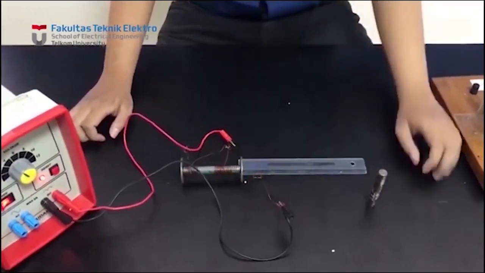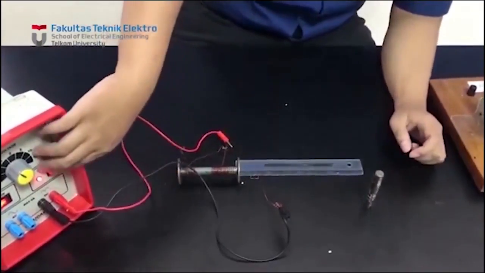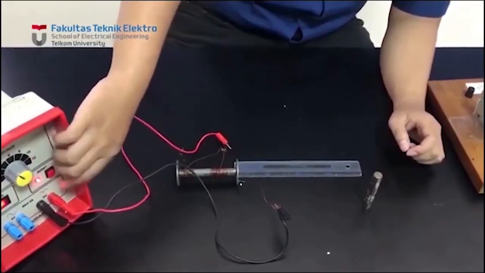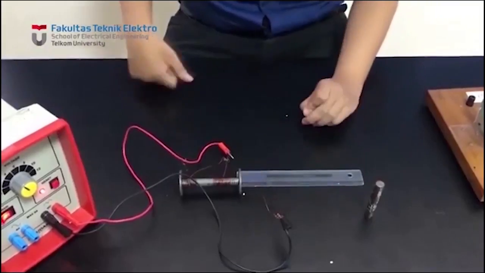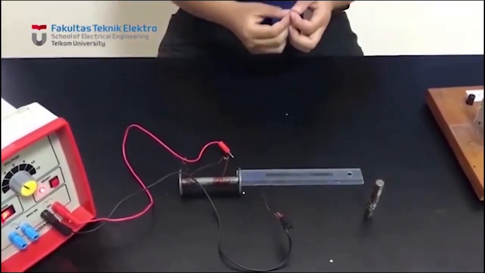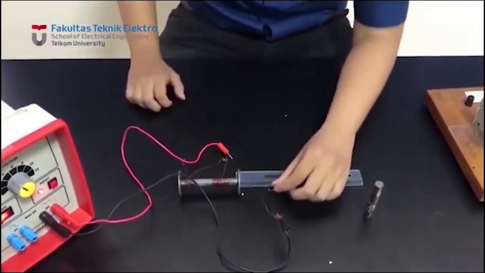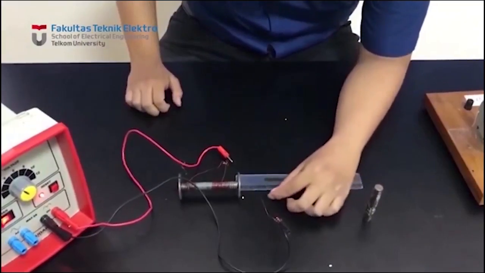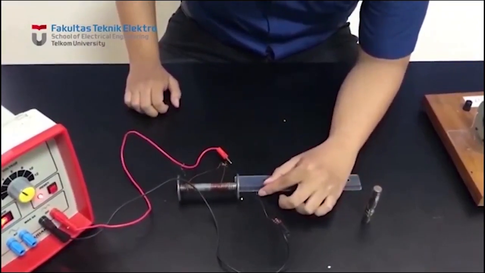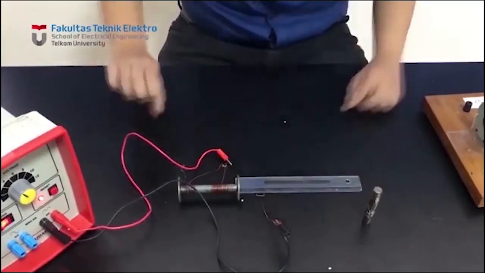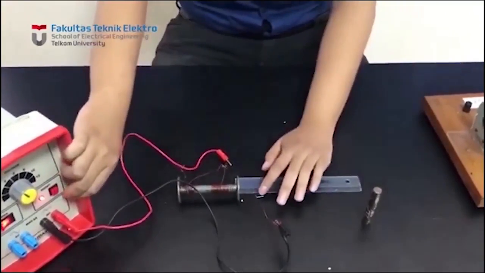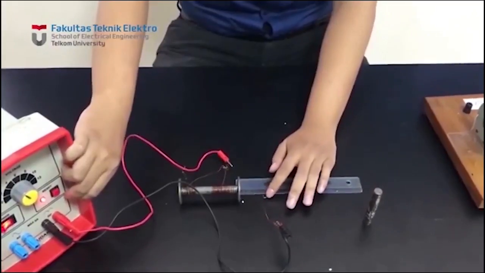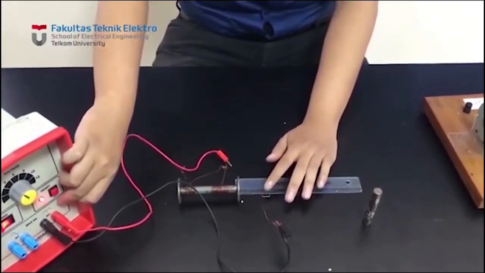First, we try to put the clips 2 centimeter from the solenoid. Push the reset button and the result is the clips is pulled by the solenoid. Next, let us try to put the clips 3 centimeter from the solenoid. Push the reset and the result is the clip is attracted.